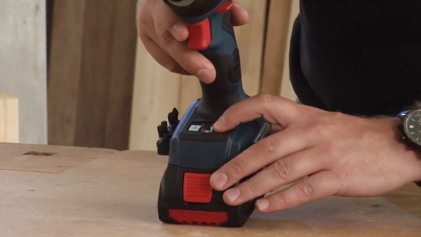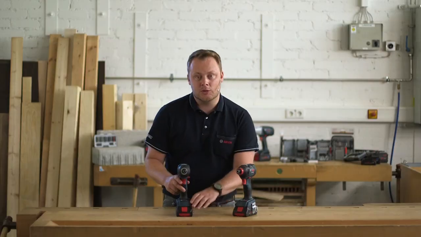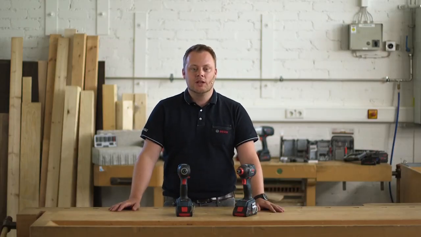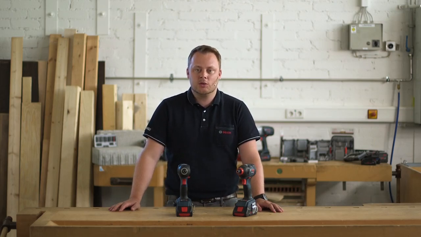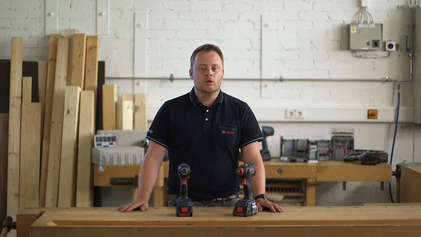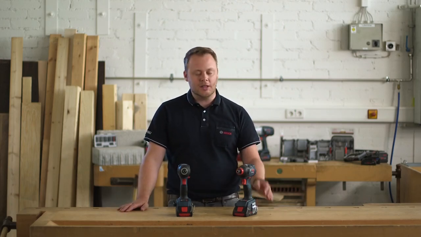Pressing the red button again will activate the third and highest speed setting. In this setting, the impact driver has a speed of 0 to 3400 revolutions per minute. The stroke rate is 0 to 4000 for the GDR and 0 to 4200 for the GDX. This setting is used primarily for large screw-driving applications.